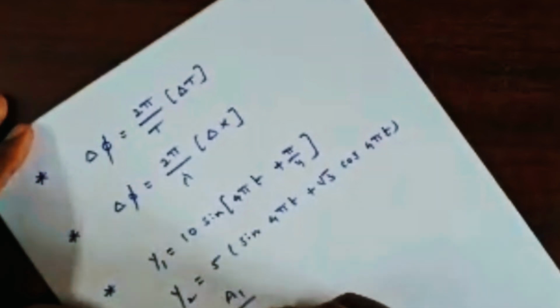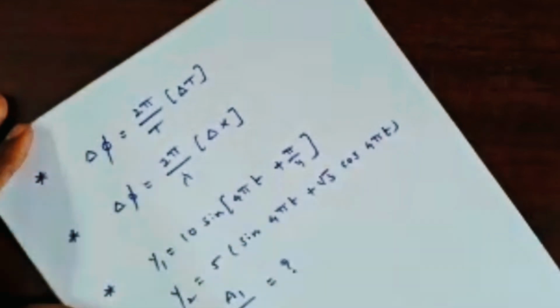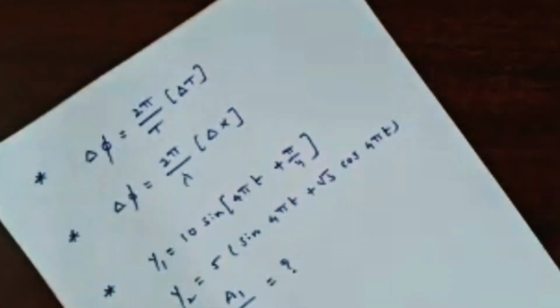A1 is the amplitude of one wave. A2 is the amplitude of the other wave. We need to calculate the ratio of these two. Now in this case, at first we need to take the equations of these two waves.